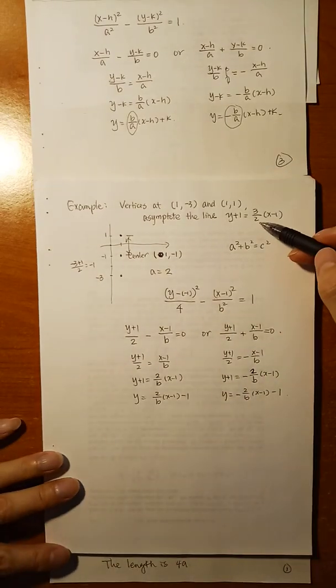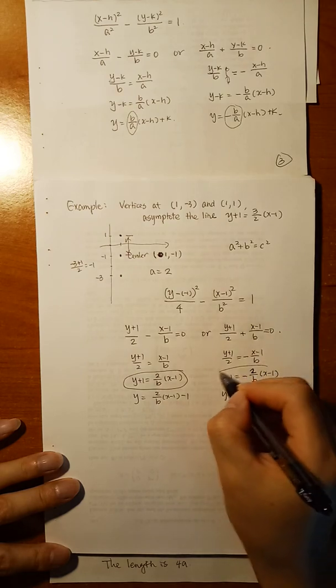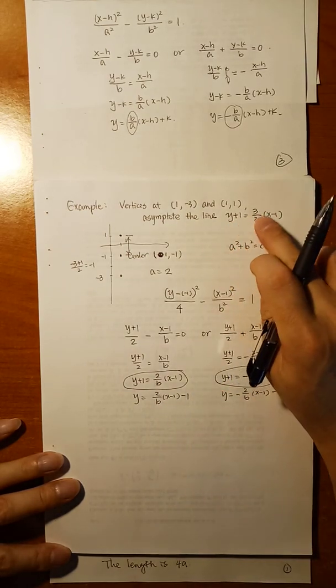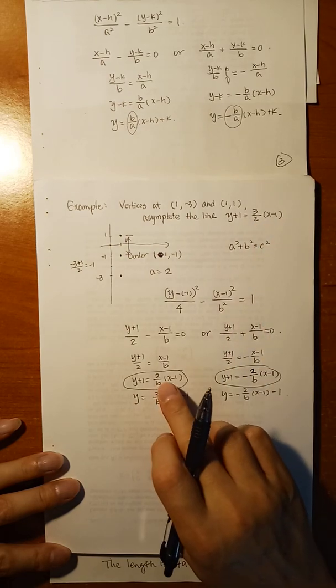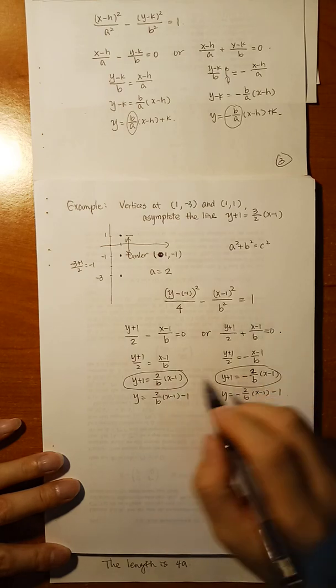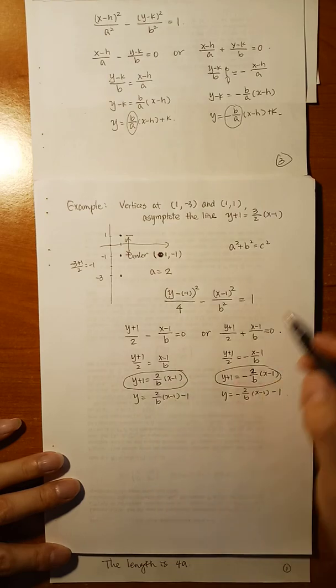So you compare; I don't need this one, I need these two. Compare these two with the asymptote: y plus 1 equals 3 over 2 times x minus 1. Here it's y plus 1 equals 2 over b times x minus 1.